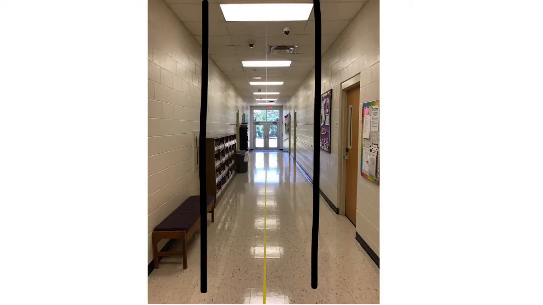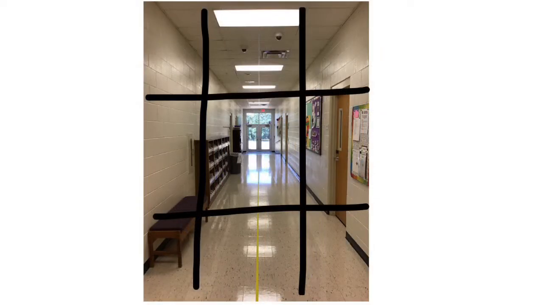Now, if I divide my photograph into 3 parts vertically, and then if I make lines dividing it into thirds horizontally, you'll see that my door is smack in the middle of the photograph. And one of the parts of the rule of thirds is that you want your focal point to be either on a line or at the intersection of a line. And this photograph does not do that. That door is not at the intersection or on a line.